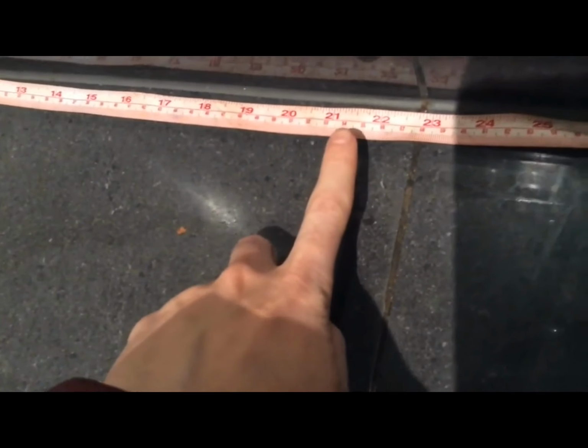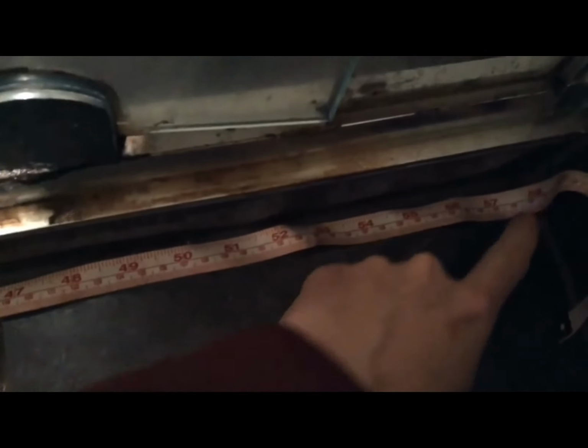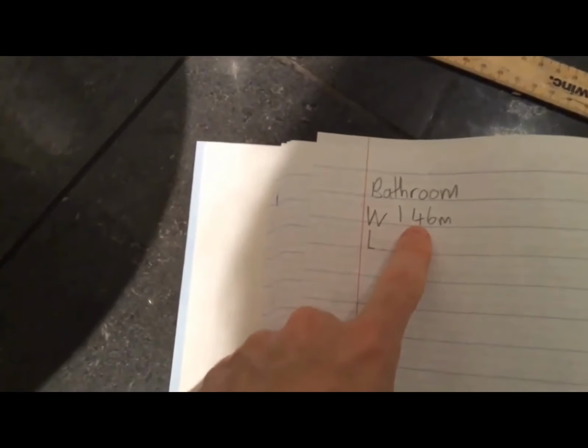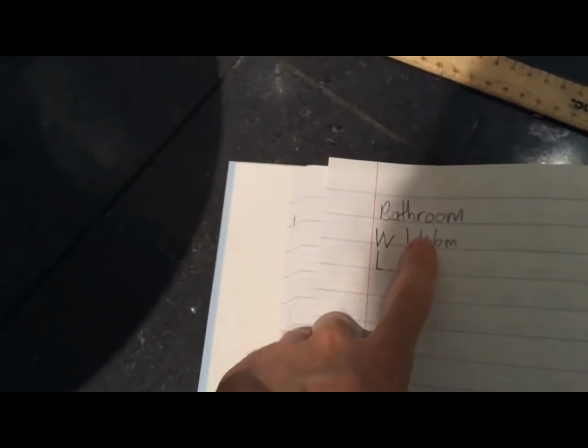So here I have a measuring tape that goes up to roughly 1.5 metres. These small numbers down the bottom are showing me the centimetres. So starting with the measuring tape all the way up to one end, I need to see how many centimetres long this room is. We can see here it is roughly 1 metre and 42 centimetres. So in my book, I'm going to write the width as 1.46, or 1 metre and 46 centimetres.